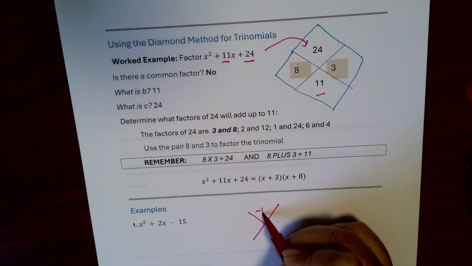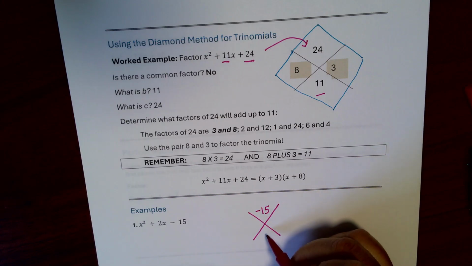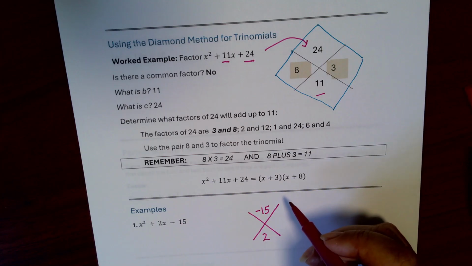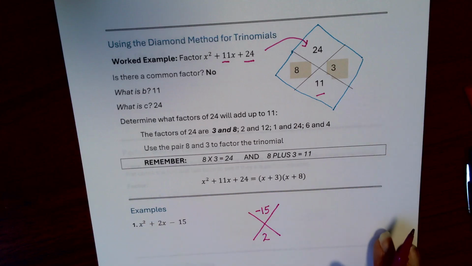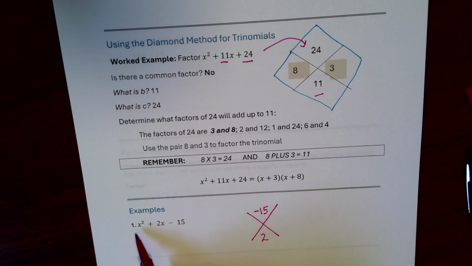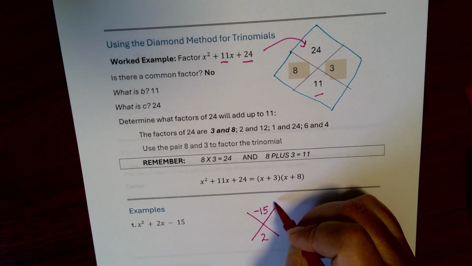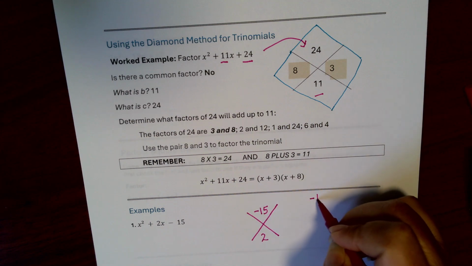So I put C on top and I put B on the bottom. Now notice that there's no number in front of x squared, so this is technically 1. So what we're doing right now is when a equals 1. A is 1, B is 2, and C is negative 15. Okay, so we have to think of the factors of negative 15.